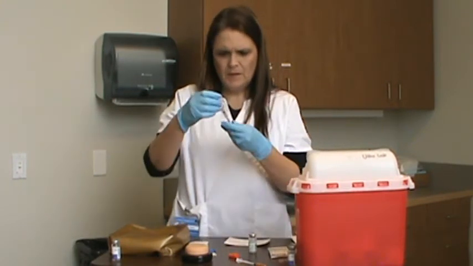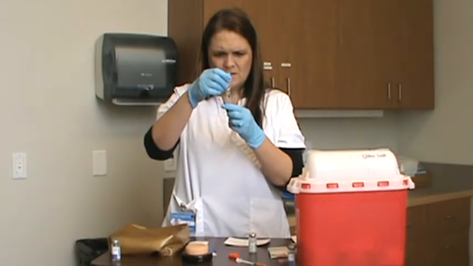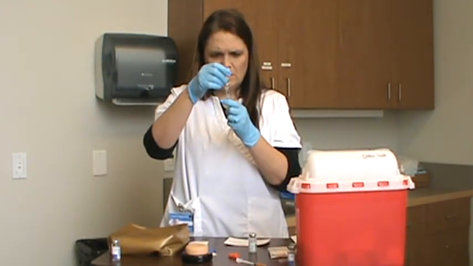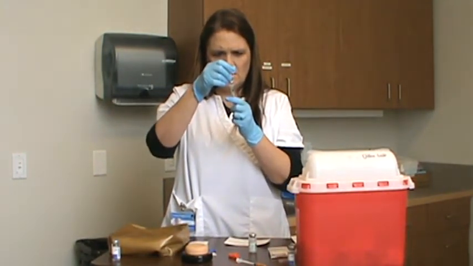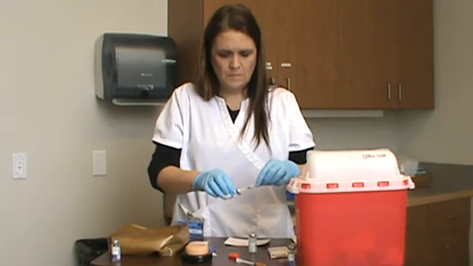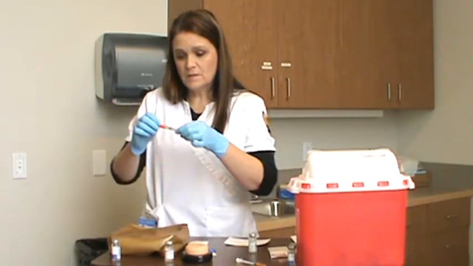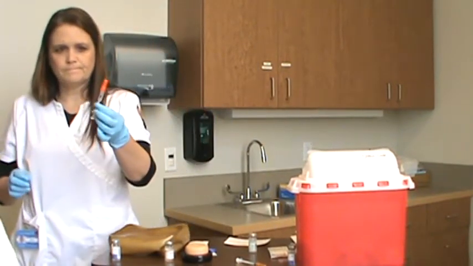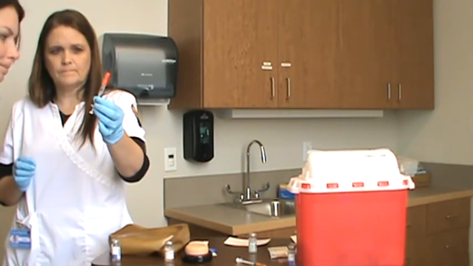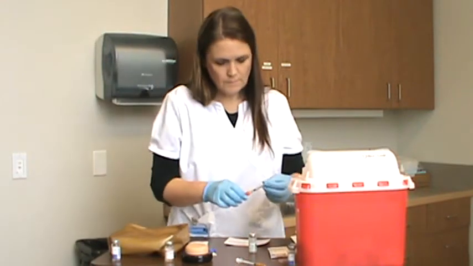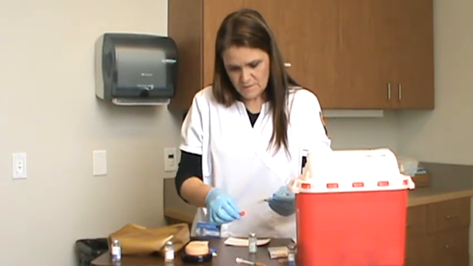So I would draw up the 9. Because this is another high-risk drug, I would check it with another nurse to make sure that it is indeed 9. So I'll show my nurse that this is 9. Yep. And then I will draw up the 16.